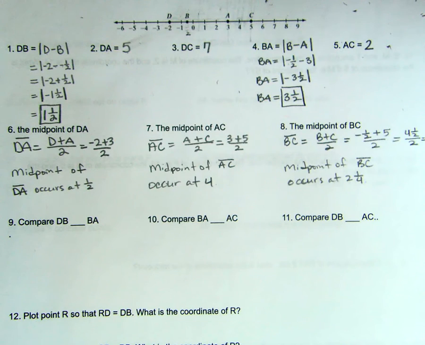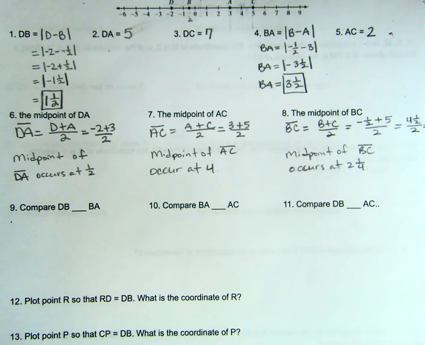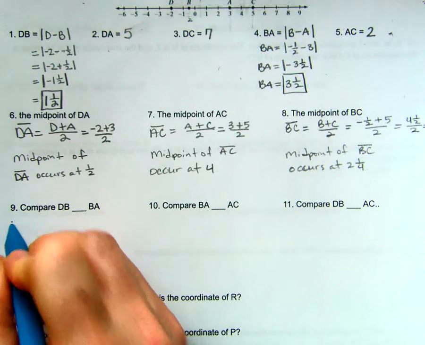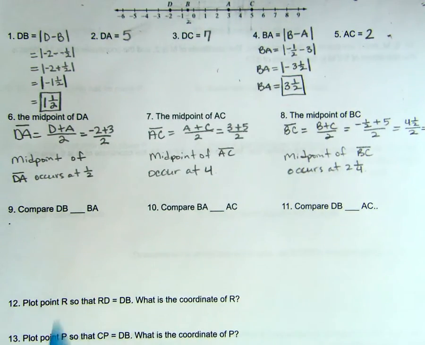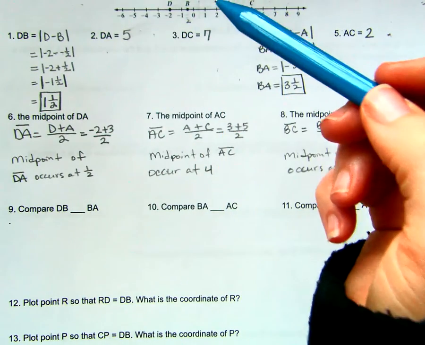Okay, moving on. Looking at numbers 9, 10, and 11, we're comparing two line segments. So we're asking ourselves, is it less than, is it greater than, is it equal? And so in order to show quality work here, I don't want to go up here and count the length of DB, right?